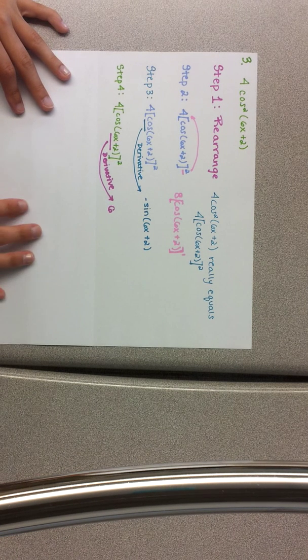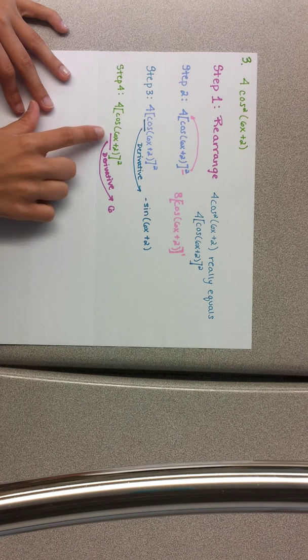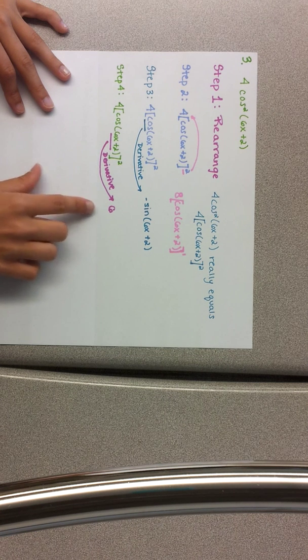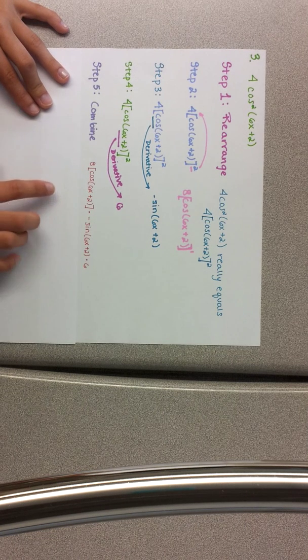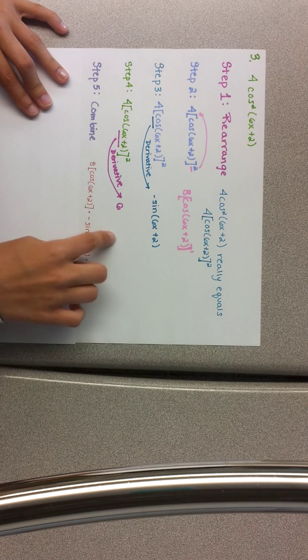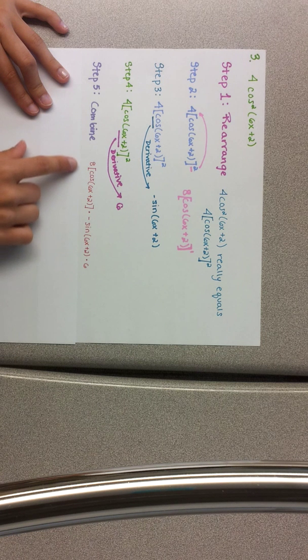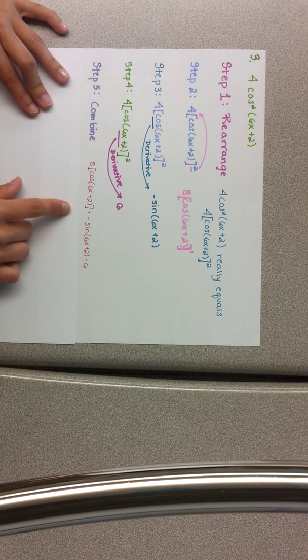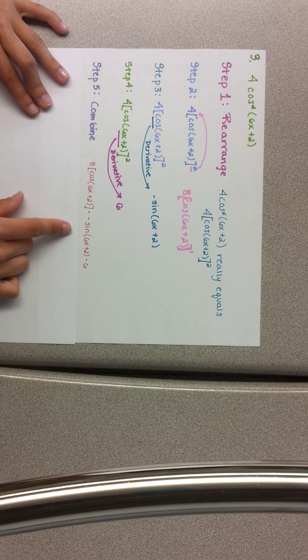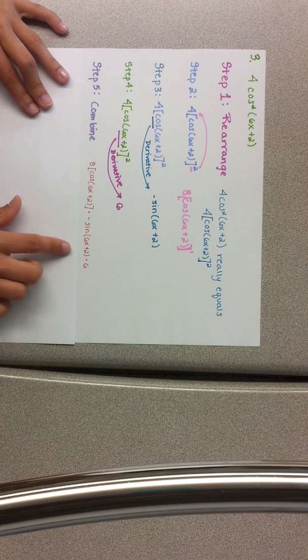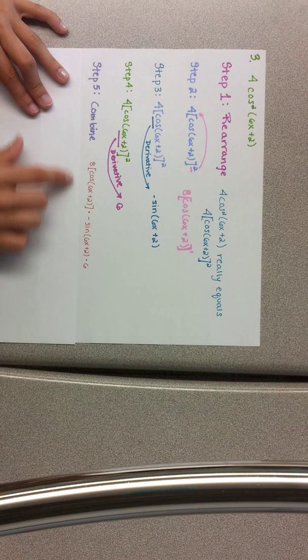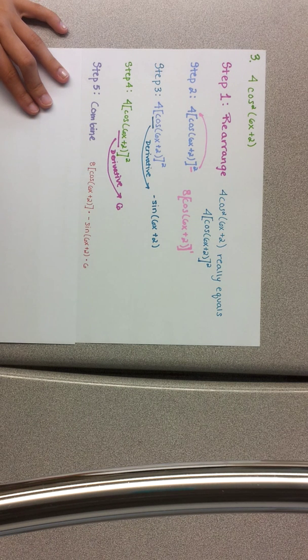Step 4 is the innermost function, 6x + 2, and its derivative is 6. Step 5 is to combine these, so you'll bring all three of these together, multiplying all of those, so 8 cosine of (6x + 2) multiplied by negative sine of (6x + 2) multiplied by 6. Remember to notice the negative and bring that to the front later on when you simplify.